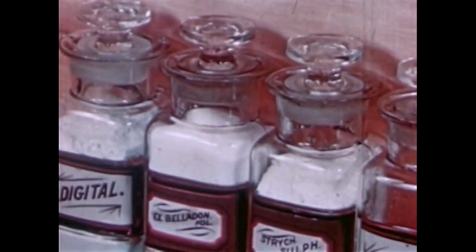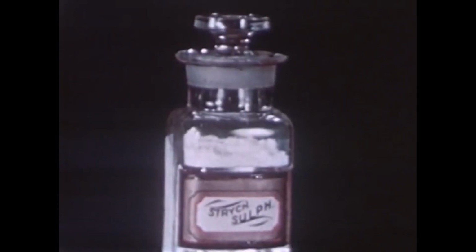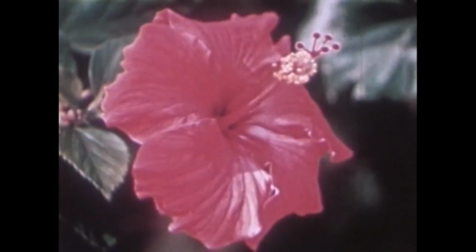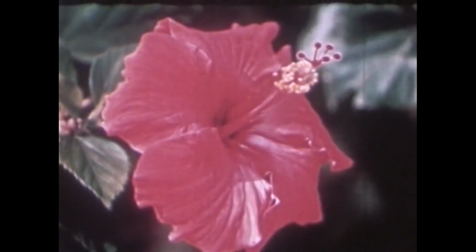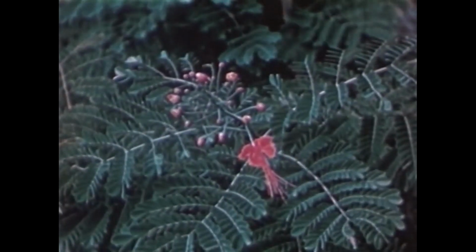From cinchona bark comes quinine. Among the other drugs which come from plants are digitalis, belladonna, and strychnine. And still other things may happen, for the plant is an able chemist. The color and fragrance of flowers are made in the plant from sugars.